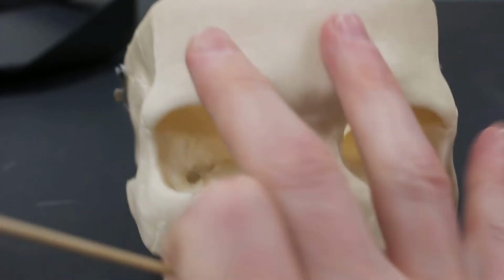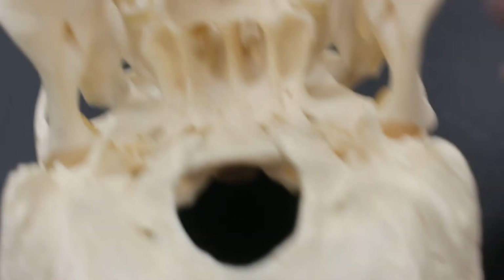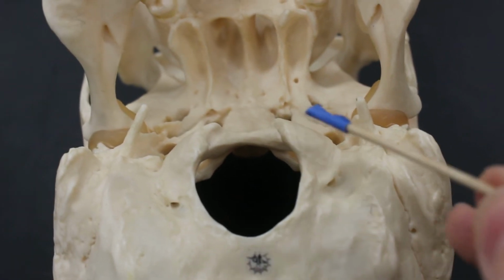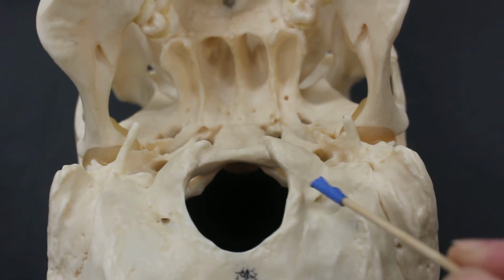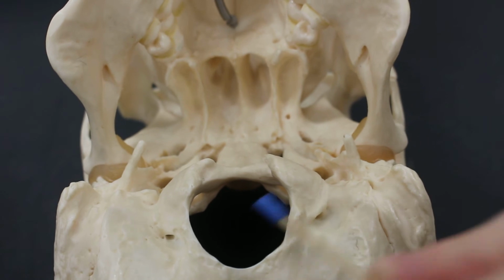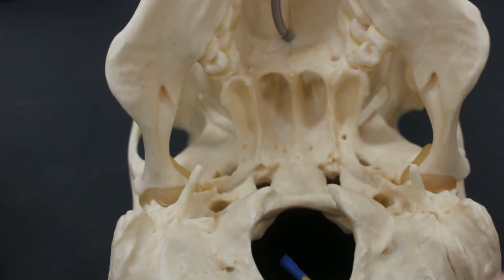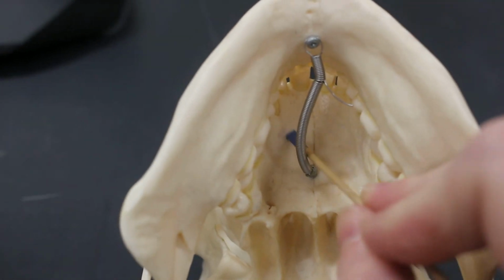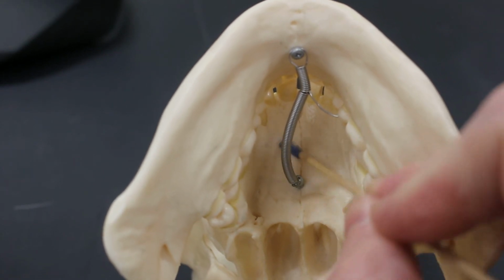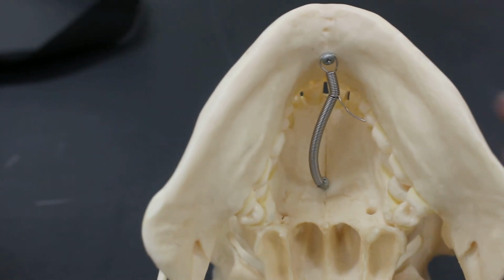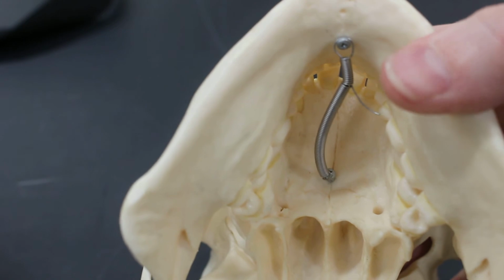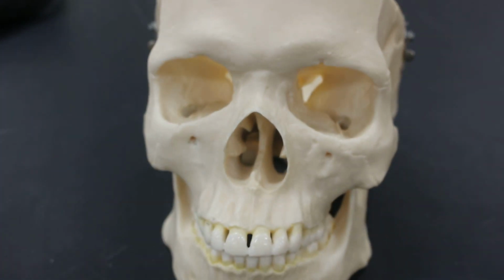And then, of course, for the occipital bone, looking at a view from below, these two rounded regions are the occipital condyles, and they're on either side of the foramen magnum. Up here for the maxillary bone, this region is the palatine process. And that is it for the skull.